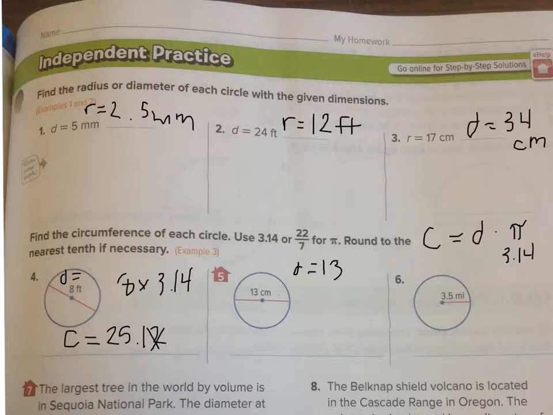For number 5, our diameter is 13. And so we need to take the pi times 13, which is going to give us 40.8. And centimeters. And back here to number 4, we want feet.